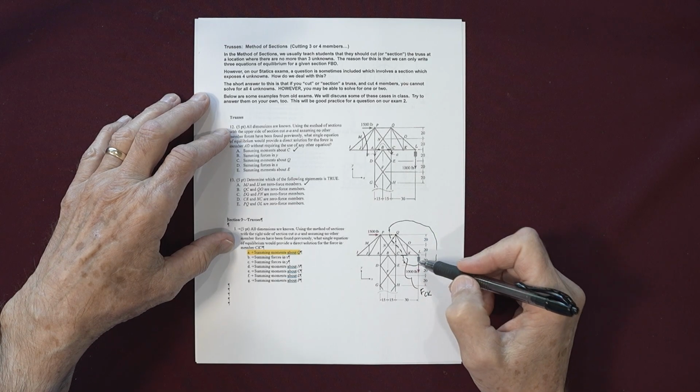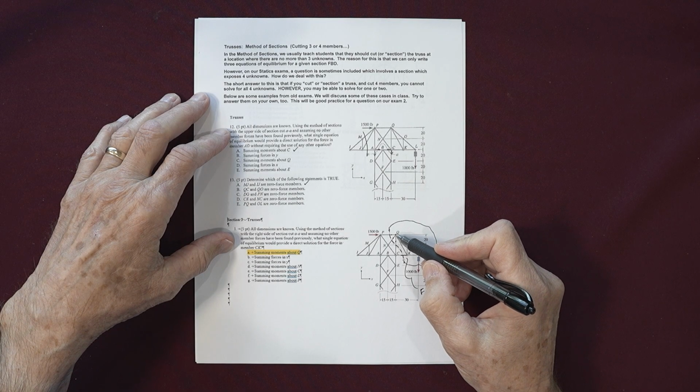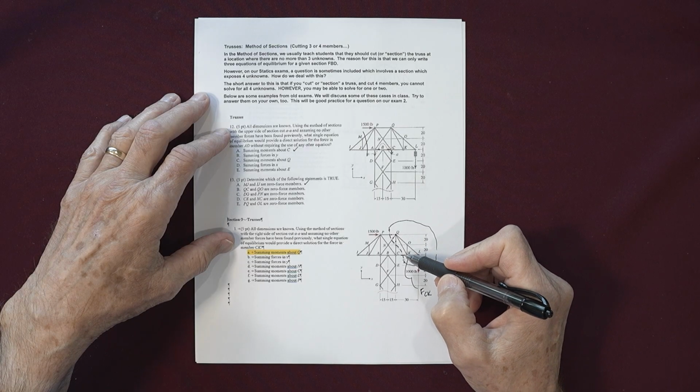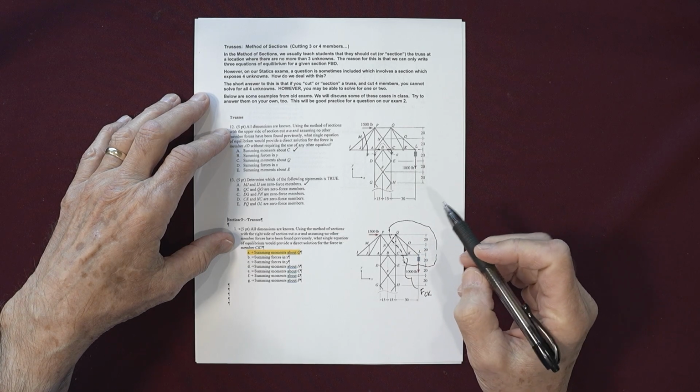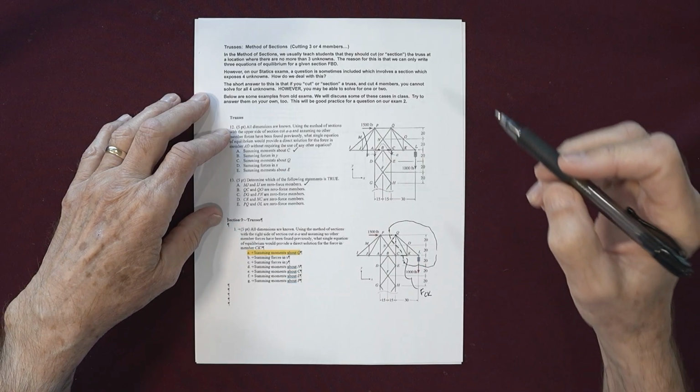Again, you've cut 4 unknowns, but you can sum a moment about Q, which eliminates these 3 unknowns to get FCK.